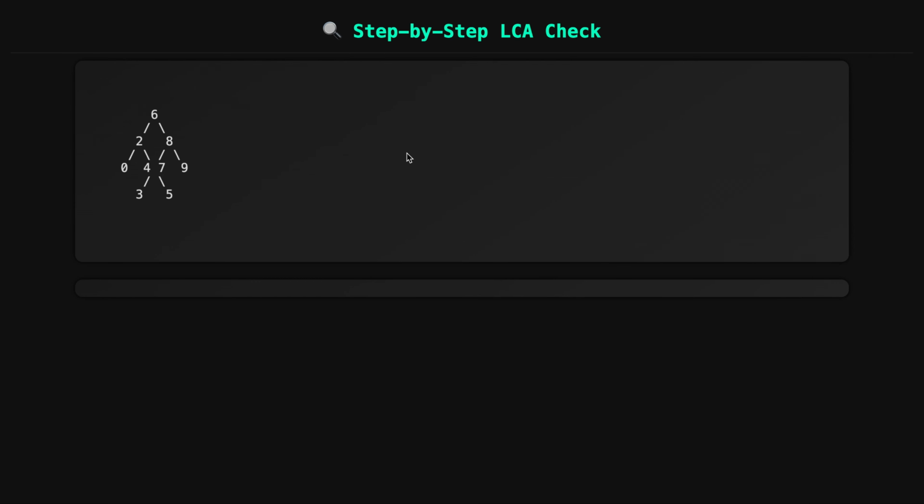Now let's simulate this logic step by step with concrete values. First, suppose P is equal to 2 and Q is equal to 8. We start at root node 6, and since 2 is less than 6 and 8 is greater than 6, the current node itself is the split point, because P falls on the left of it and Q falls on the right of it, and hence the LCA over here is 6.